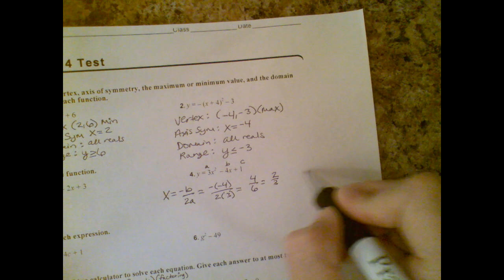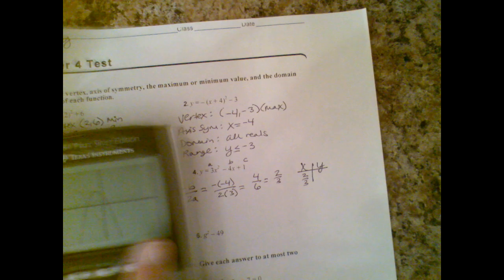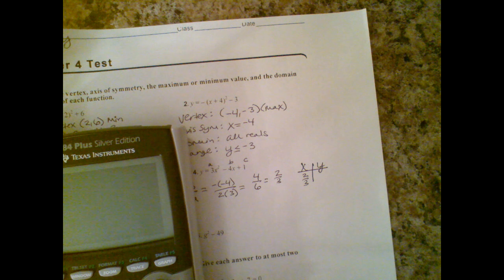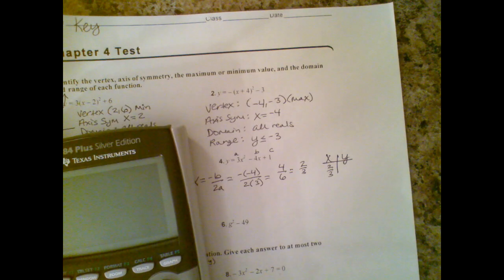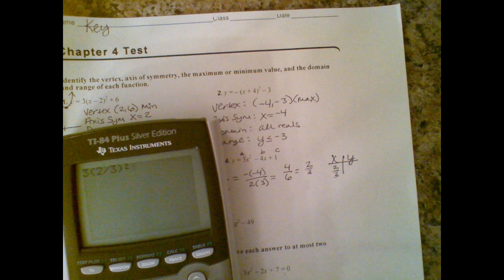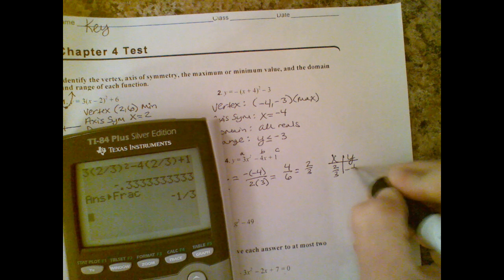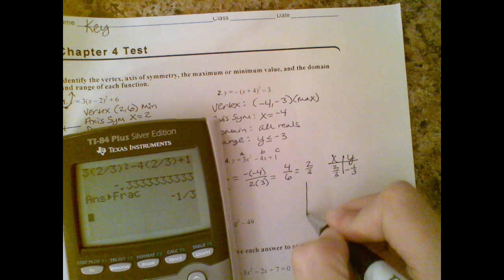We still need our y value, so make our t-chart. We're going to plug in 2/3. So we're going to plug that into our equation. We can write negative 0.3 repeating, or we can just go to math, fraction, enter. It'll give us a decimal. So then that is going to be where our vertex is.